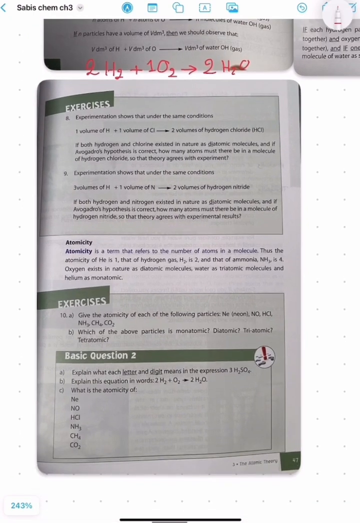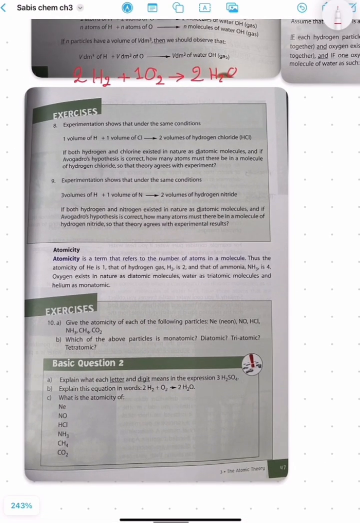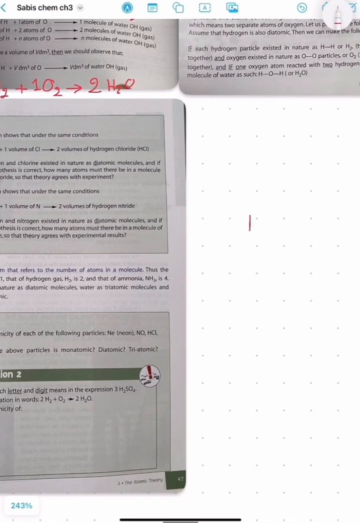The last thing we have for this section, it is atomicity. What do you mean by atomicity? You just count the number of atoms in a molecule. For example, we have H2O. Look, the small number in between them, this belongs to hydrogen. If nothing is here, meaning it is 1. So how many hydrogens do we have? 2. How many oxygen? 1. Atomicity, you just add them. So 2 plus 1, 3.